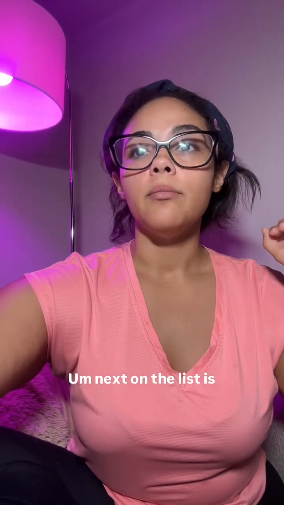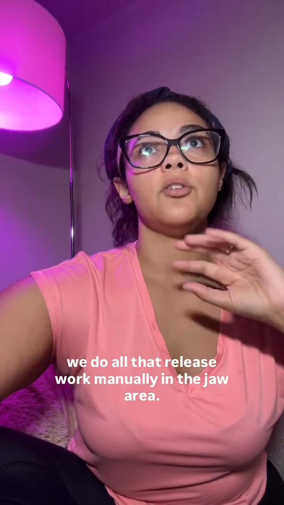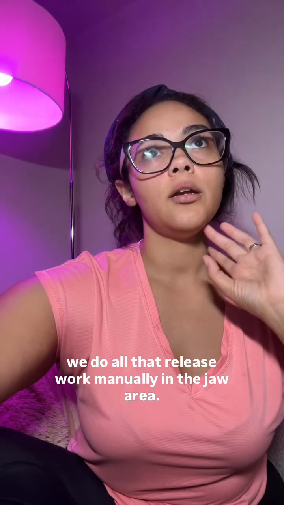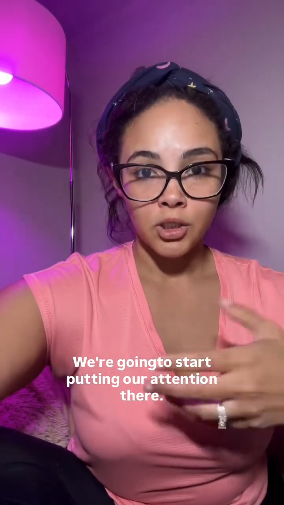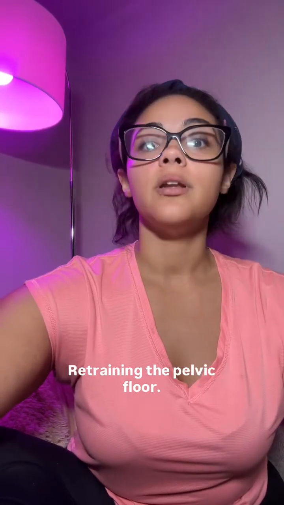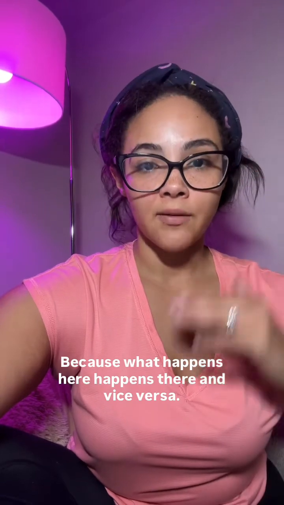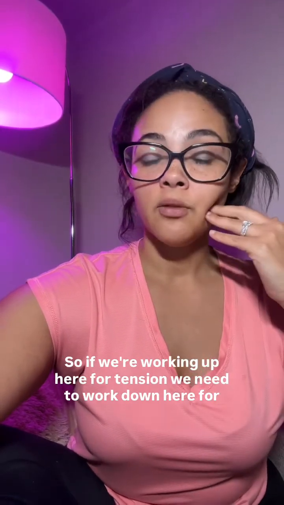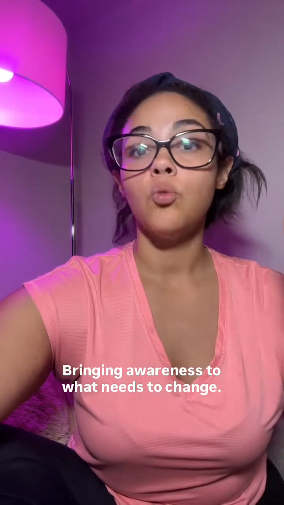As we release tension, muscle lengthening can come back to normal, and we can get symmetry back in our body. Next, after we do all that release work manually in the jaw area, remember the jaw mirrors the pelvic floor. We're going to start putting our attention there, retraining the pelvic floor, because what happens here happens there and vice versa. So if we're working up here for tension, we need to work down here for tension, and intuitively continue to work on trusting ourselves, creating safety, bringing awareness to what needs to change.